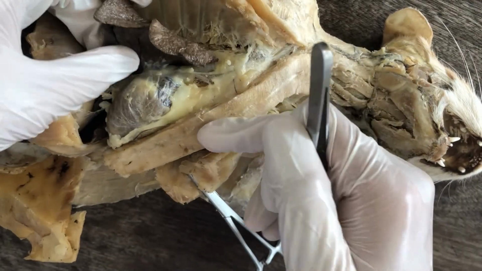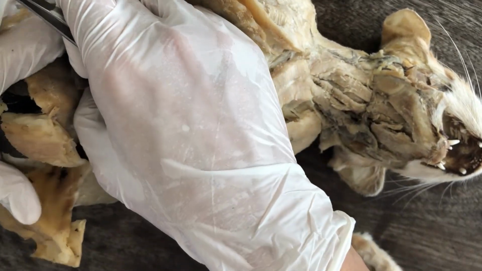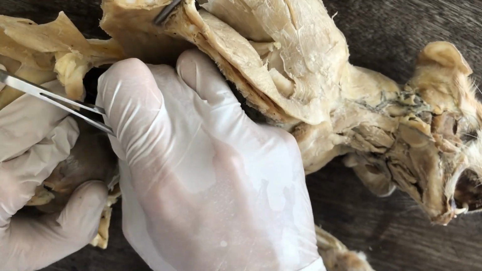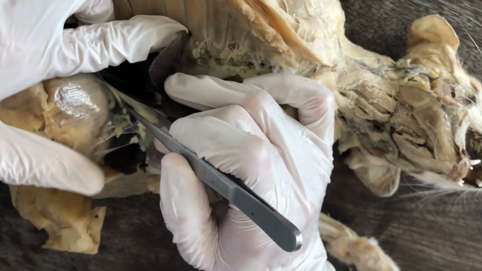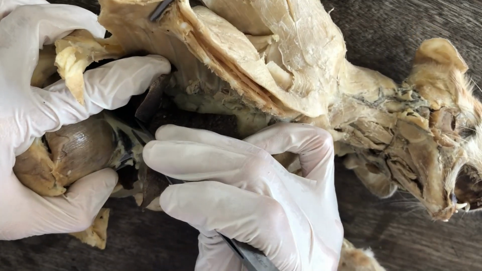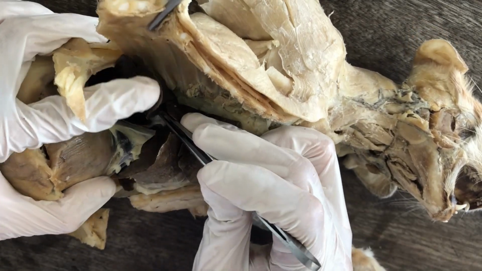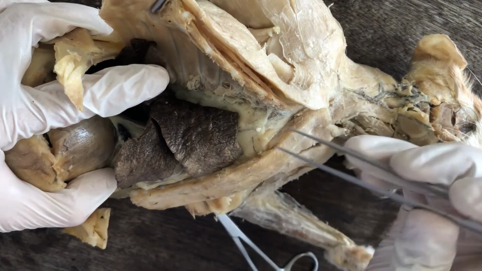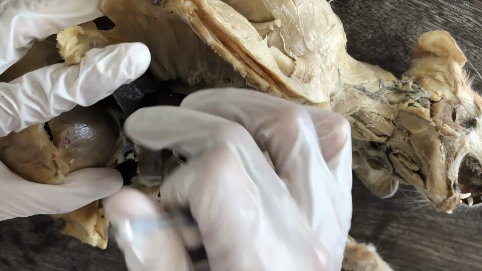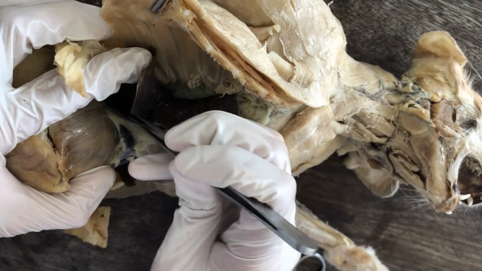And then there's a posterior vena cava or postcaval vein, and it's located within the caval fold that I mentioned earlier, along with the medial lobule of the right posterior lobe of the lung. It's quite a mouthful, but let's look for it.